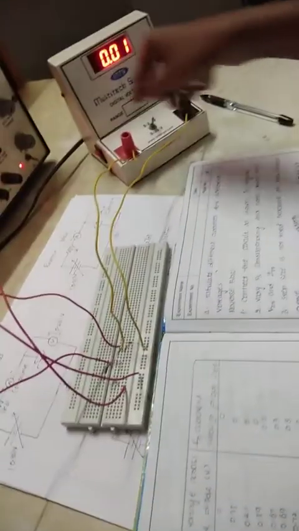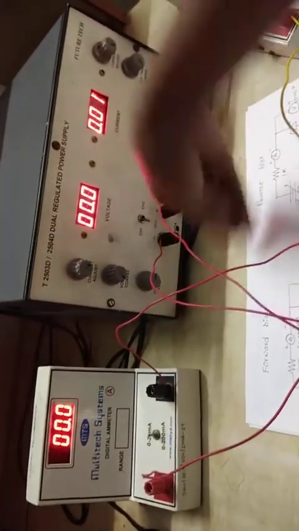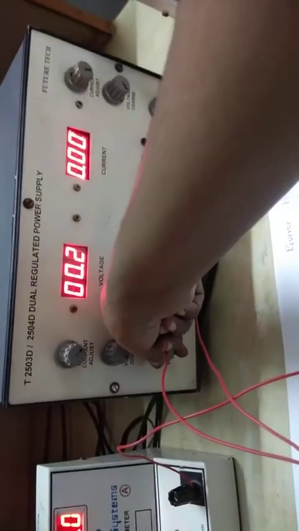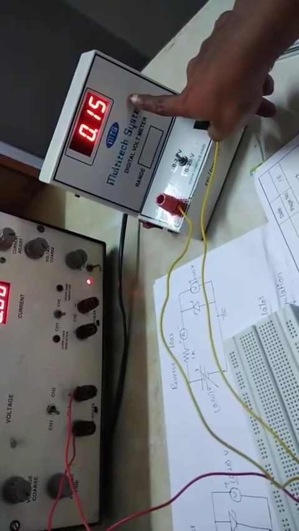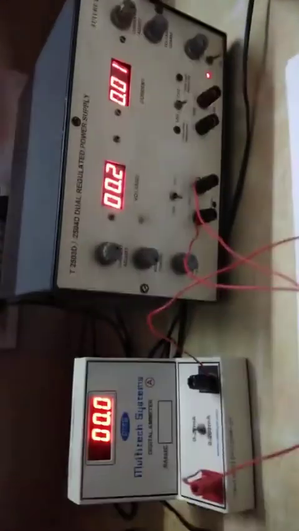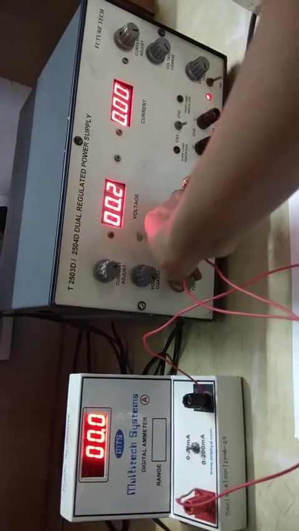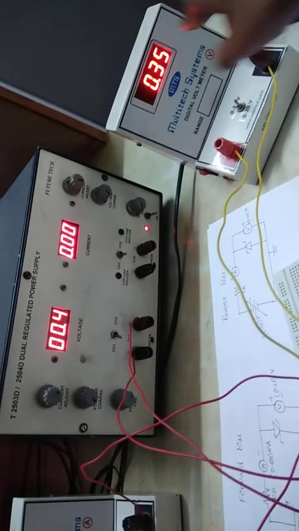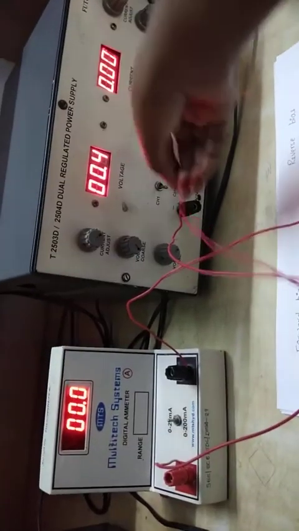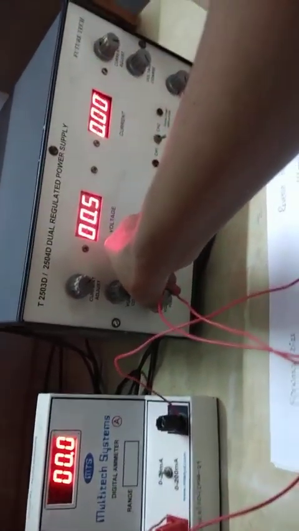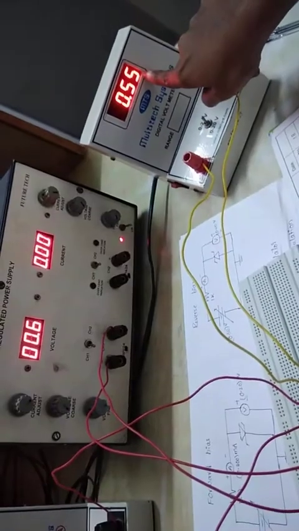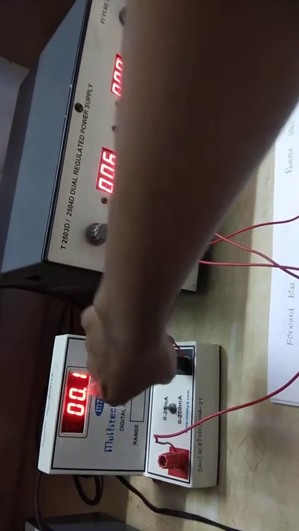Initially the RPS voltage is 0, so my forward voltage is also 0 and the current is also 0. I am changing my voltage to 0.2. Now this voltage is 0.15 and the current is 0. At 0.4 RPS voltage, there is 0.35 voltage across the diode and the current through the diode is 0. And this is 0.6: the voltage across the diode is 0.55 and the current through the diode is 0.1.